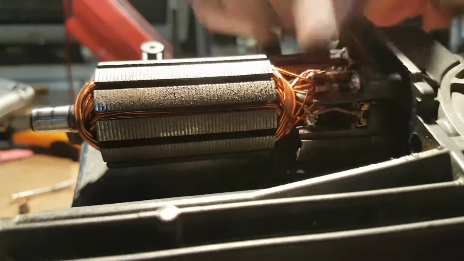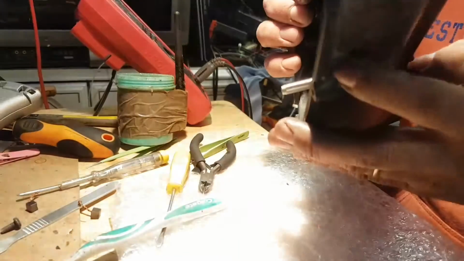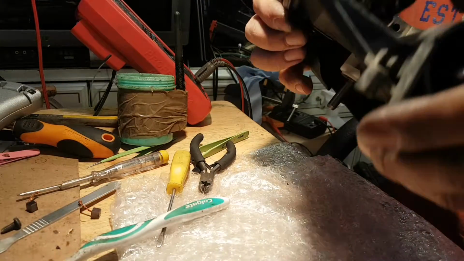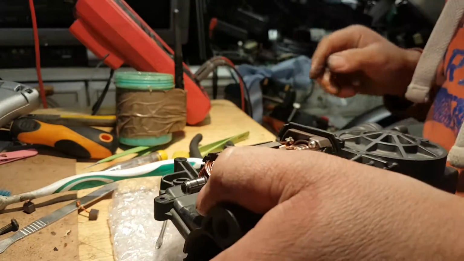Right there. Now let's do the other side, and hopefully this is going to work. We'll clean this rotor as well.